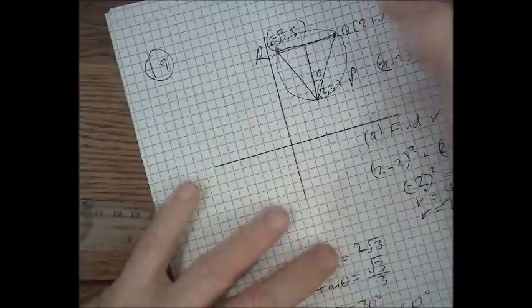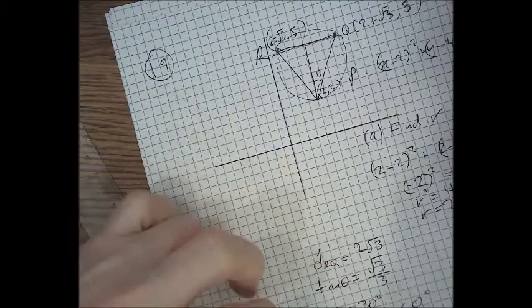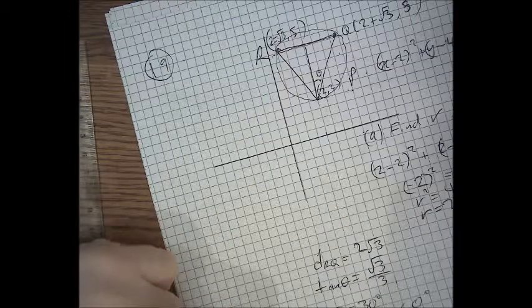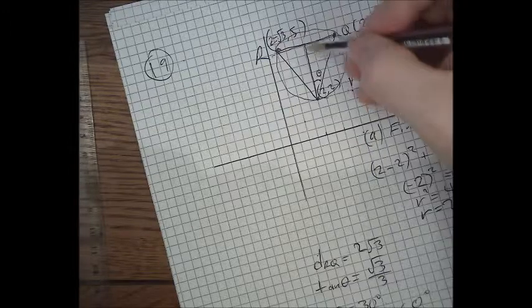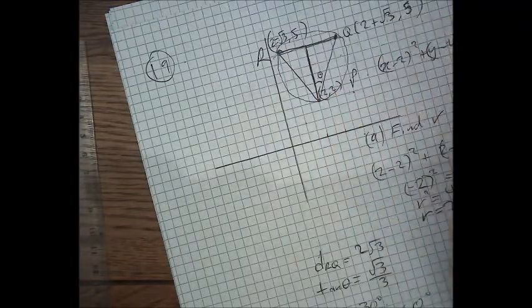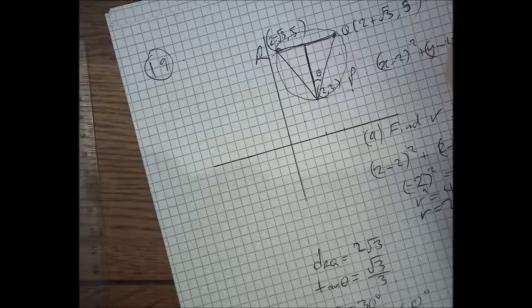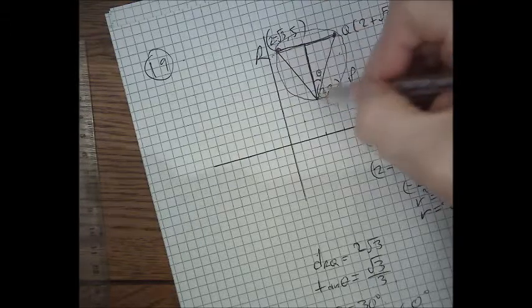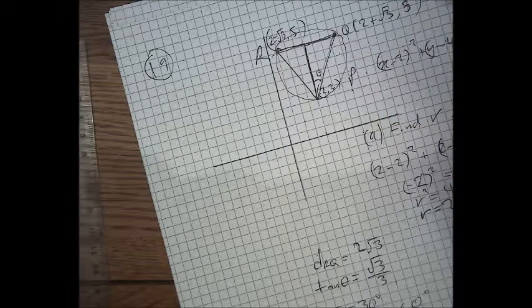Question number 19. Oh, just before I go on, I'll just talk about why I'm so sure that those two triangles are congruent. I think it would be a side-side-side proof. That is equal to that, common. That is equal to that, because they're both equal to root 3. And actually, that is definitely equal to that because it would be the same distance formula question. I'm pretty sure.